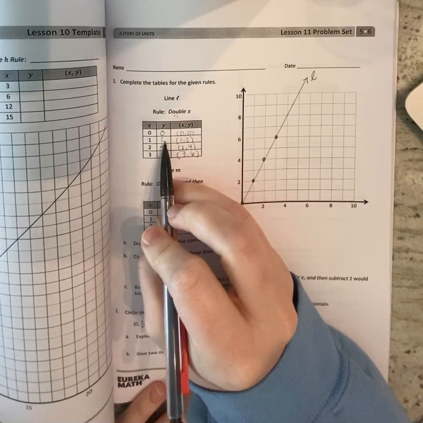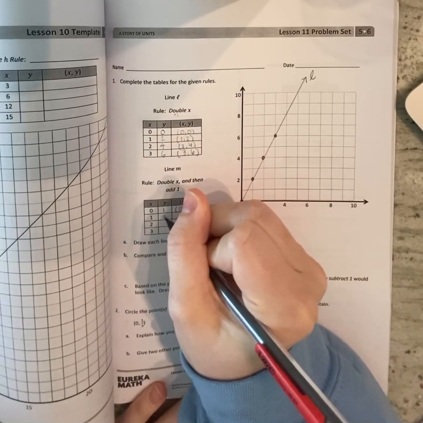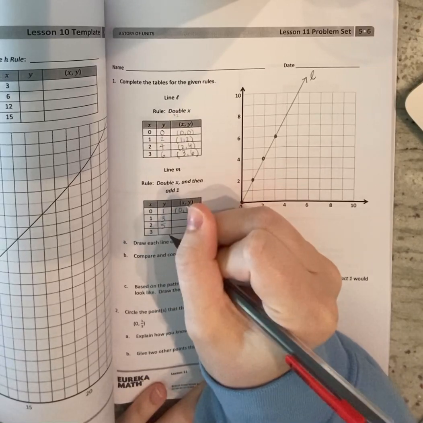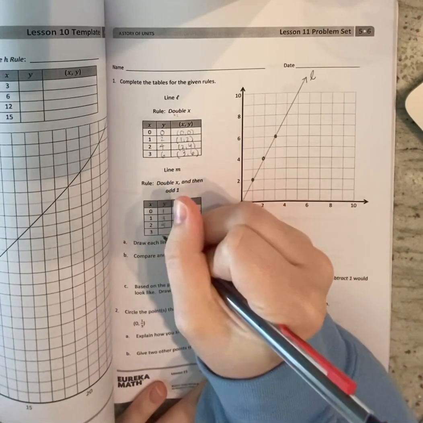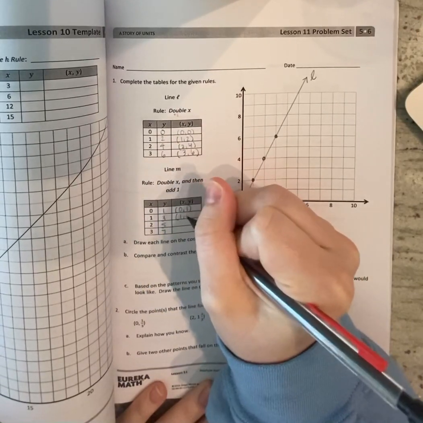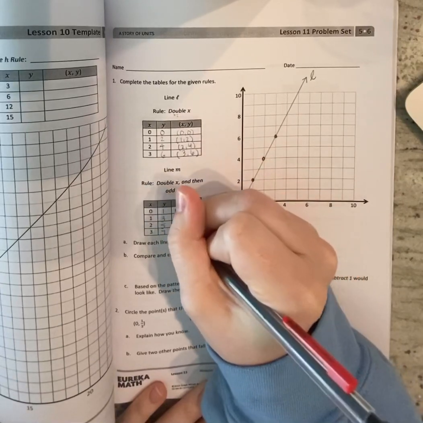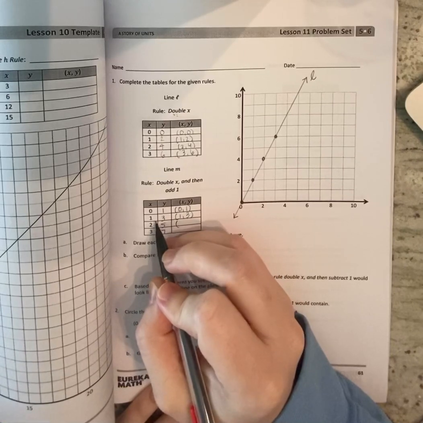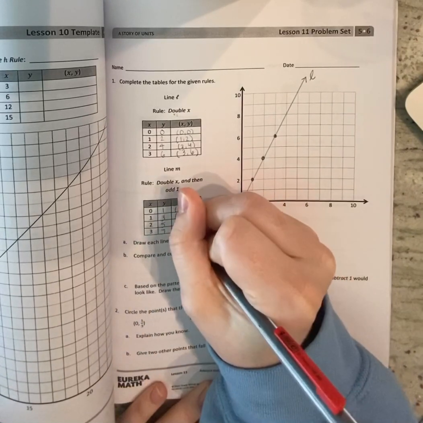Here, this was just doubling X, then you add another 1. So that gets you to 3. Double X plus 1, 5. Double X plus 1, 7. I just used what I knew up here. You could have also thought, 0 times 2 plus 1 is 1. 1 times 2 plus 1 is 3, and so on.